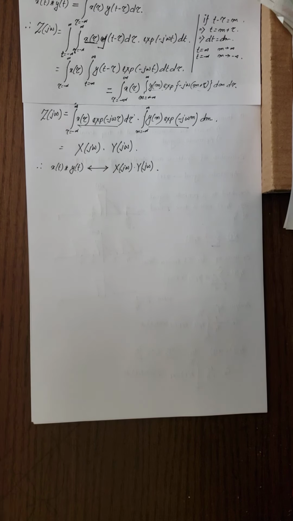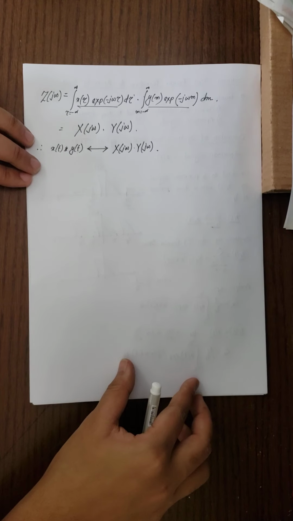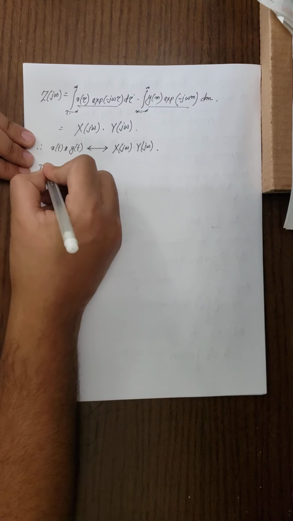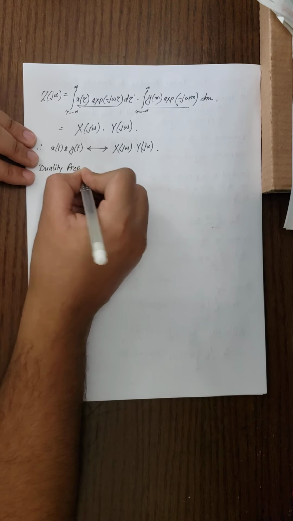With that, let us move on to the next property, which is one of the most important properties, that is the duality property.